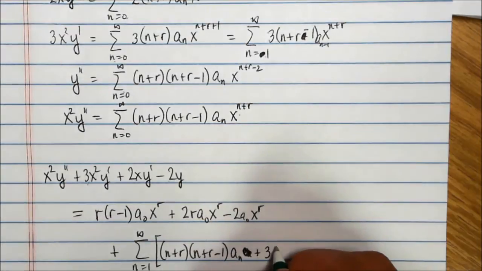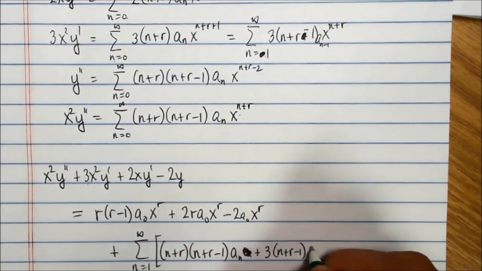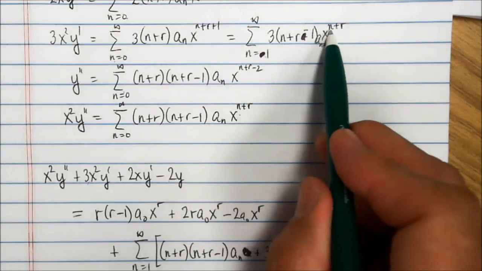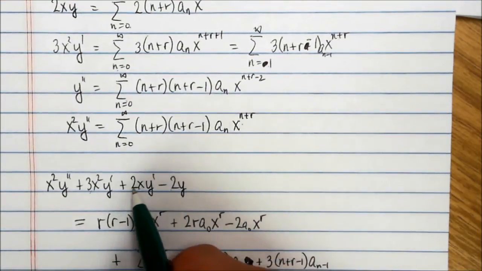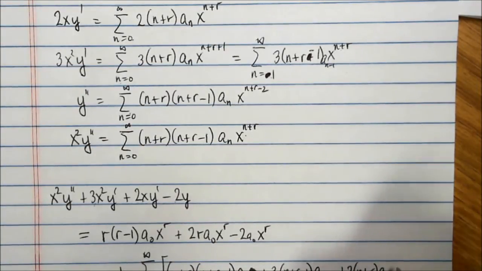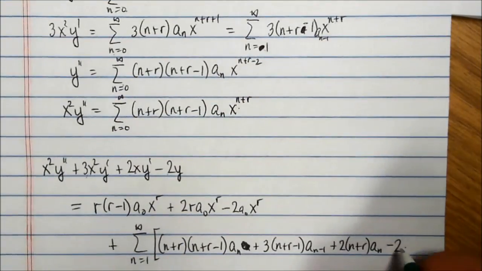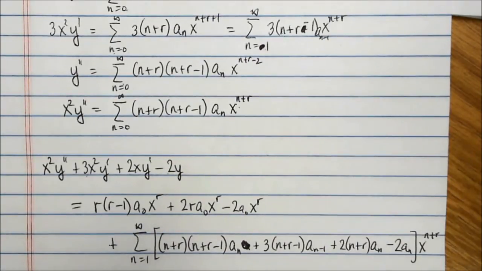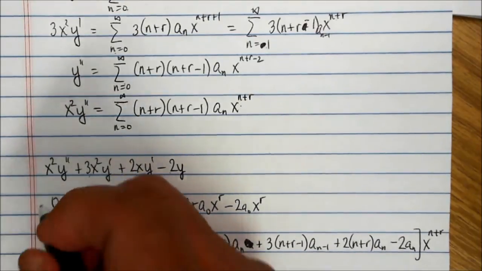Plus 3(n plus r minus 1) a sub n minus 1 times x to the n plus r. Then the next bit I have plus 2(n plus r) times a sub n. And then lastly, minus 2 a sub n. And each of those gets multiplied by x to the n plus r. Okay, and so that is the expansion, and this is supposed to be equal to 0.